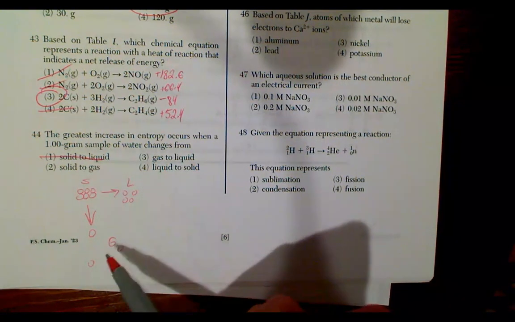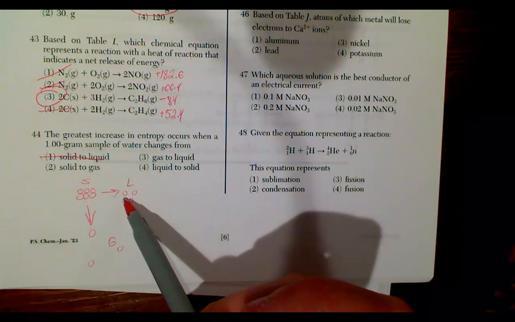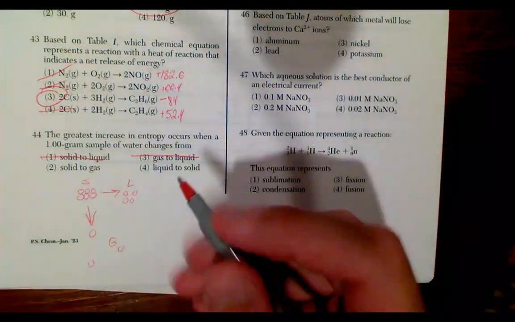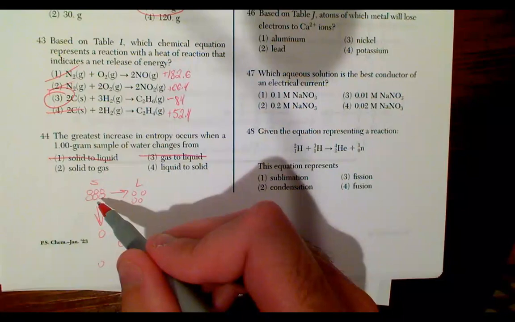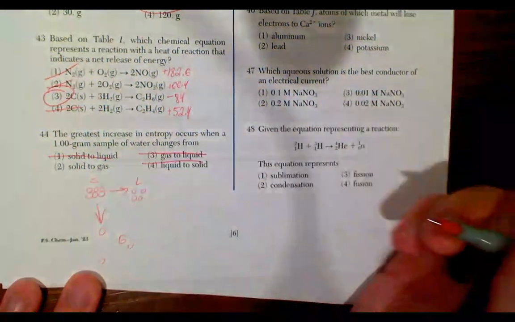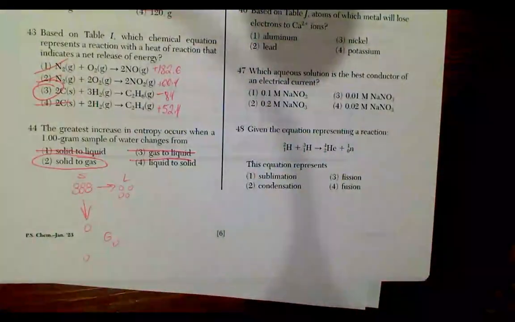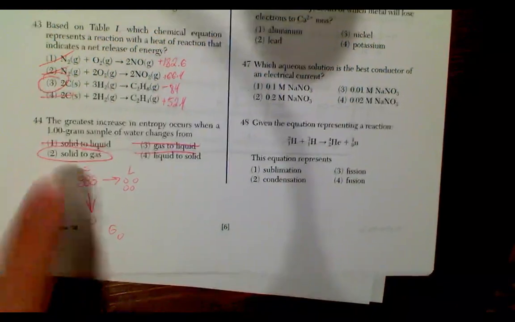Gas to liquid. You're moving from things really far spread out to now being a little bit less spread out. So that's not going to be an increase in entropy. That's going to go the wrong direction. That's not going to be our answer. Liquid to solid, same thing. Liquid, they're spread out a little bit. If it's going back to a solid, they're packing themselves in tighter. They're not increasing entropy. That's not going to be an answer that works. So of our four choices, solid to gas is going to increase the randomness, the disorder, the messiness the most. Entropy is going to increase the most in that type of change.